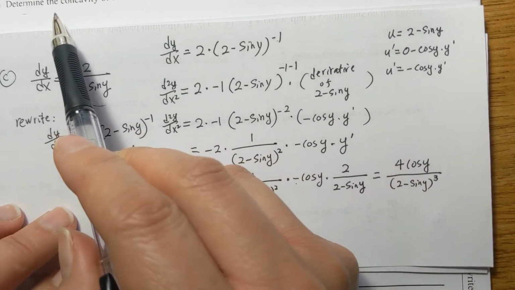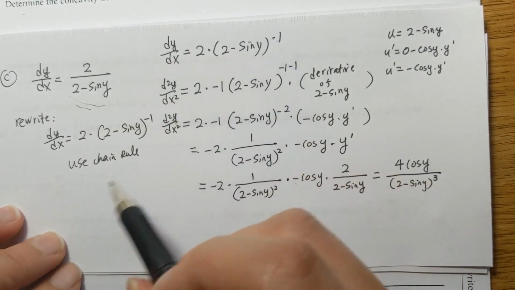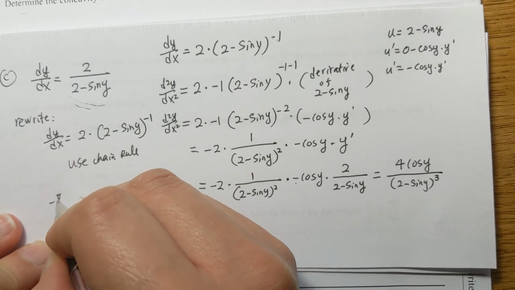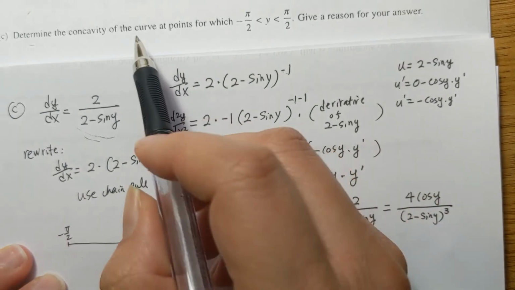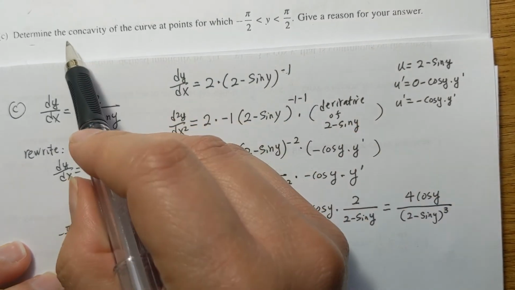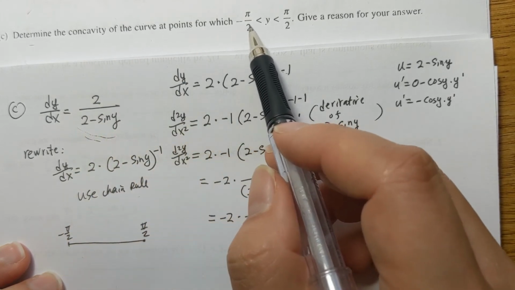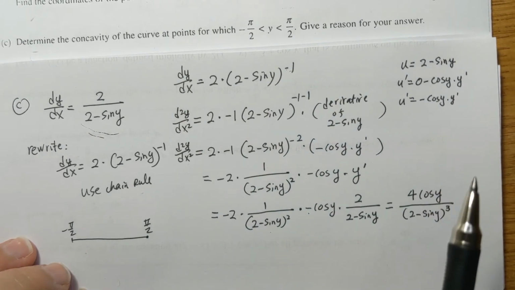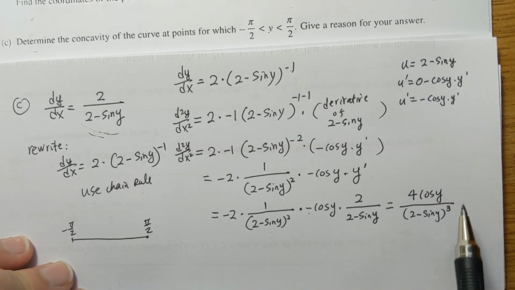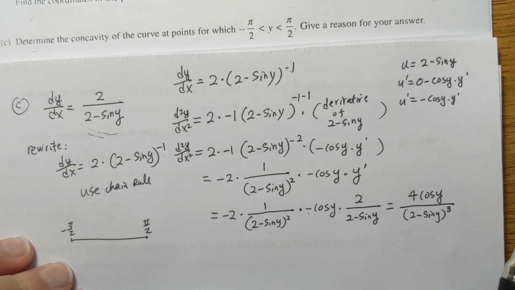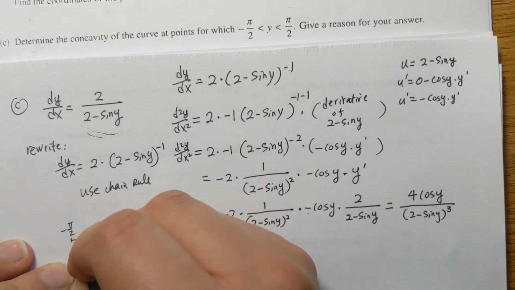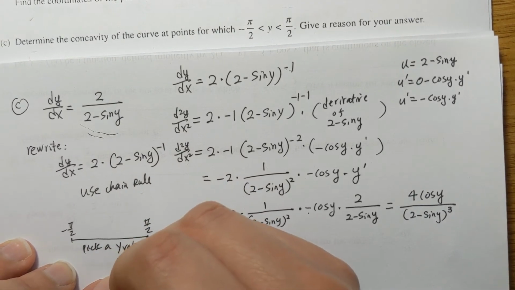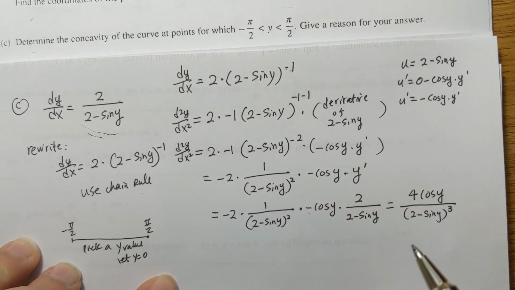And we want to see if this is going to be concave up or concave down. So we look at the interval, negative pi over 2 to pi over 2. They already gave us the interval, and they said that the points over there are going to be concave up or concave down or not. So you definitely just have to check one point, because all the points over there are going to follow the same pattern. So we just have to pick a y value, any y value. So let's y equal to 0. That'll be the easy one.